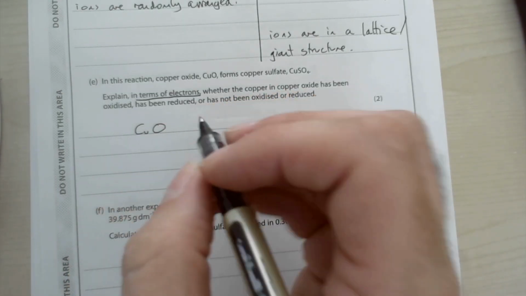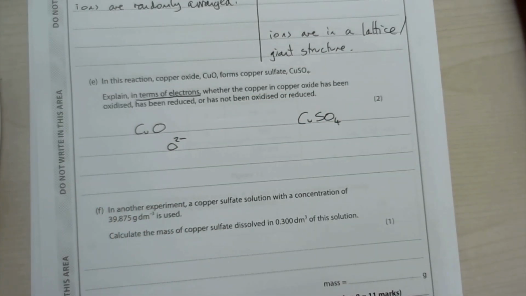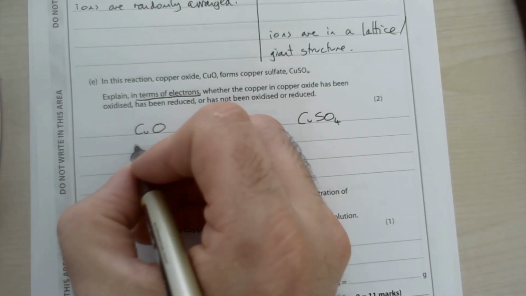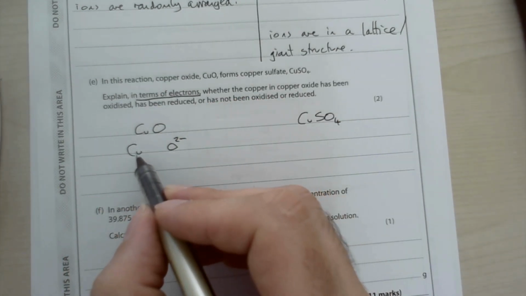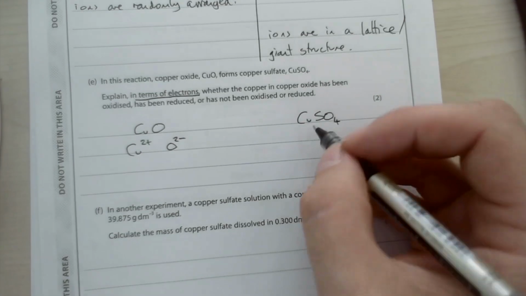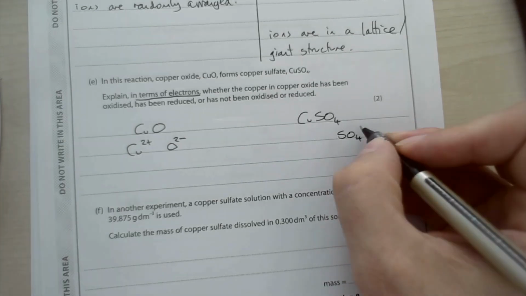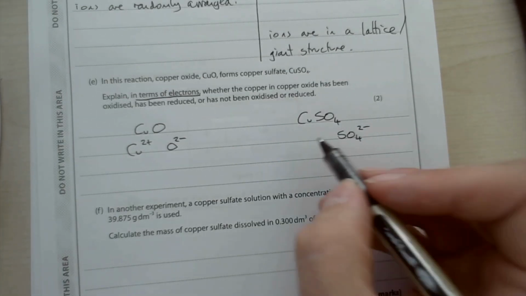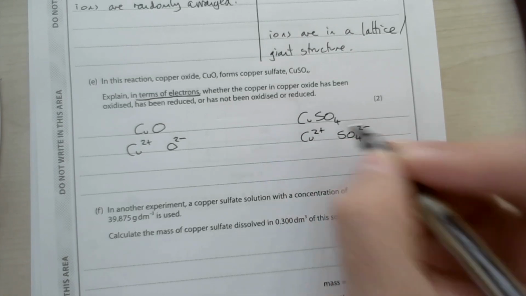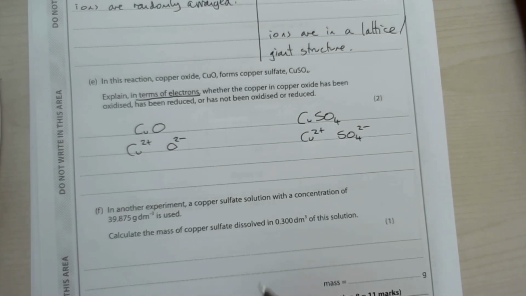We know that oxygen is in group 6. You can check your periodic table. So oxide has got a -2 charge. So that means that the copper in this compound has to have a 2+ charge so that the charges are cancelled out. Copper sulfate. Well, if you've learnt your polyatomic ions, you know that sulfate has got a 2- charge. So that means that the copper must be copper 2+. So actually, the charges haven't changed at all in our copper. So therefore, there's been no movement of electrons whatsoever.